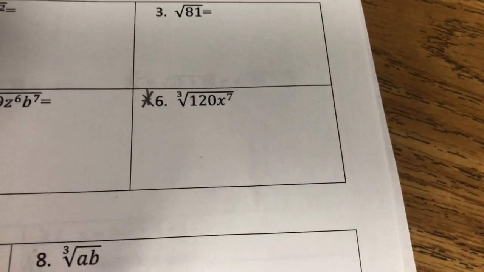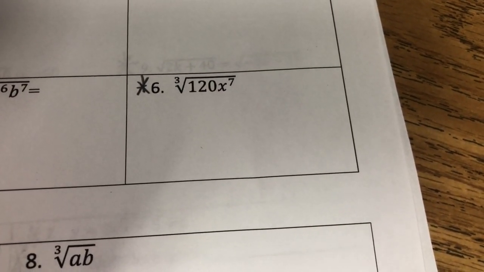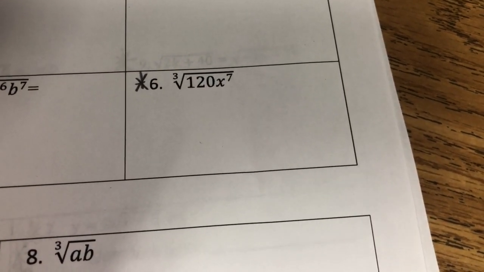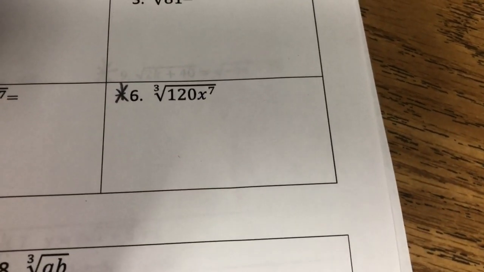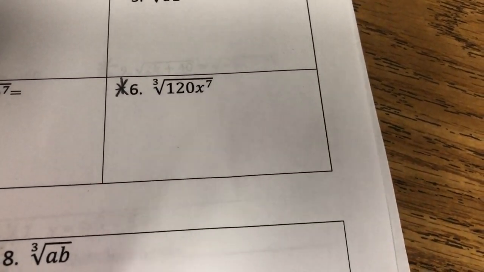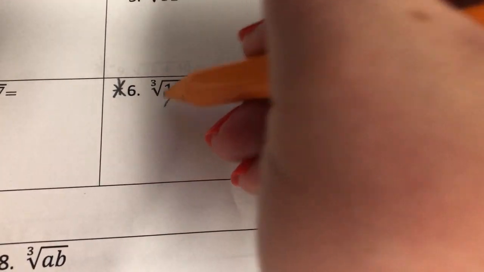So what if we have something closer to number 6? Remembering that that smaller 3 as our index is telling us how big of a group we can put together and move out from underneath the radical. 120 isn't a perfect square. So we're not going to worry about finding 2 numbers that can multiply together that are the same to get that number. We're going to factor tree it out. So we're actually going to take the cube root of 120 and separate it out.